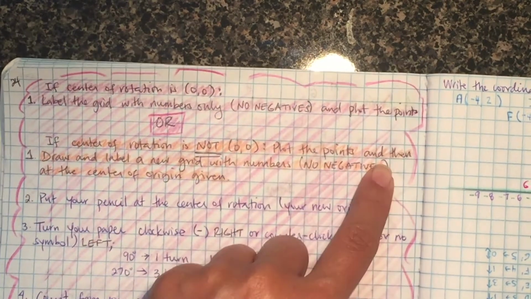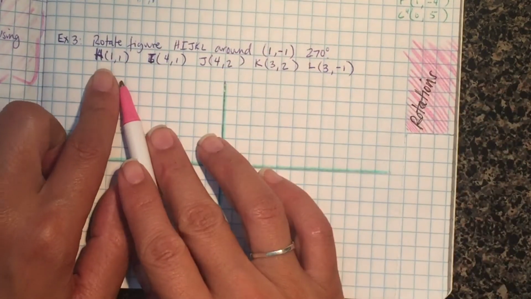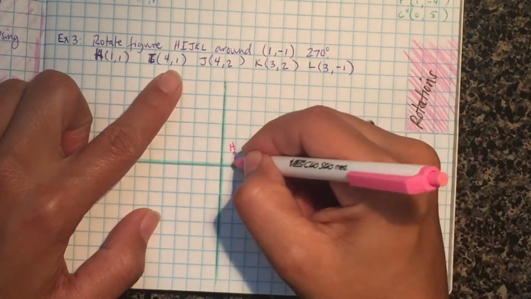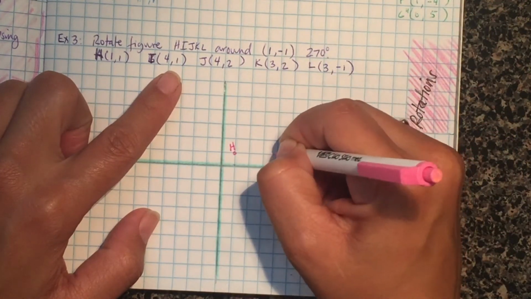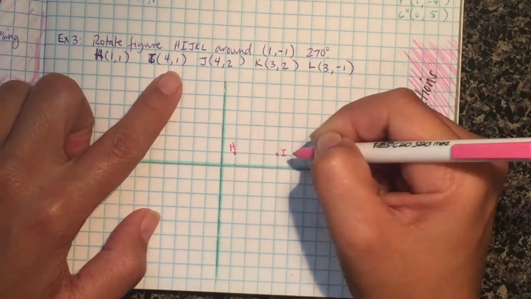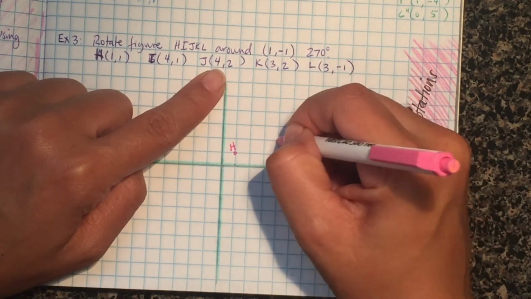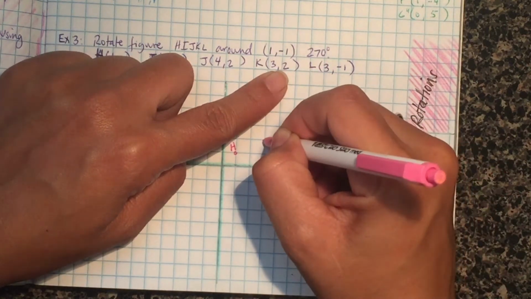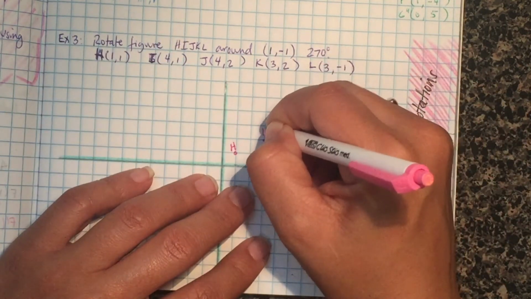If it's not 0, 0, what you're going to do is plot the points and then you're going to draw a new grid. So let's go ahead and plot H, I, J, K, L. J is 4, 2, so 4 right, up 2. K is 3 right, 2 up. L is 3 right, 1 down.